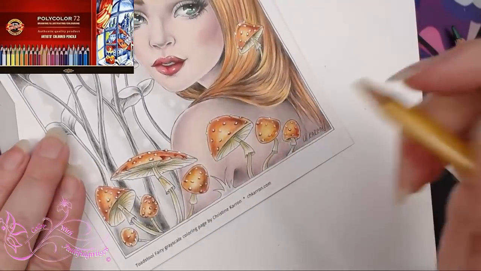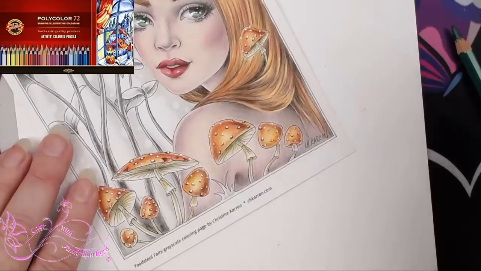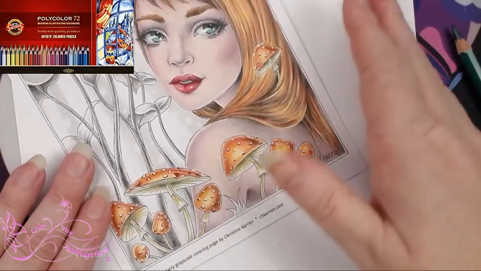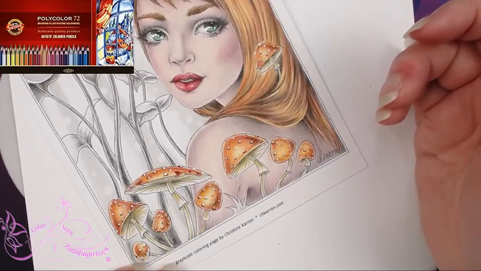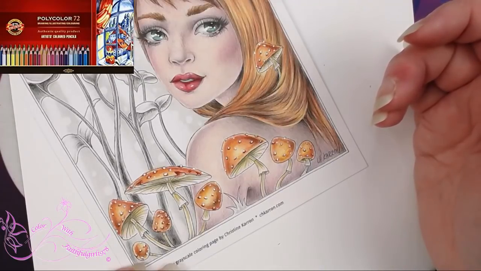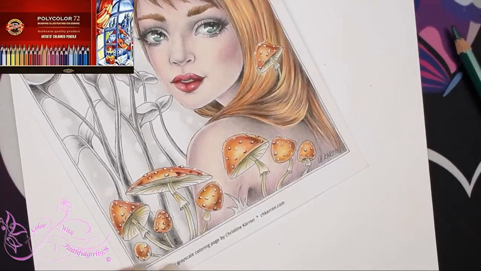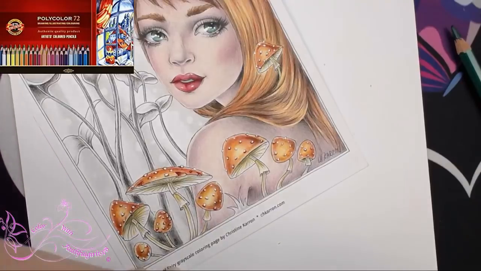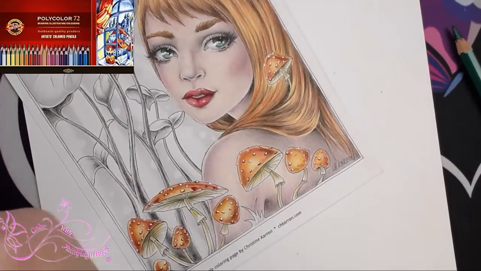So what other colour can I use in there? That was dark ochre. I don't know.